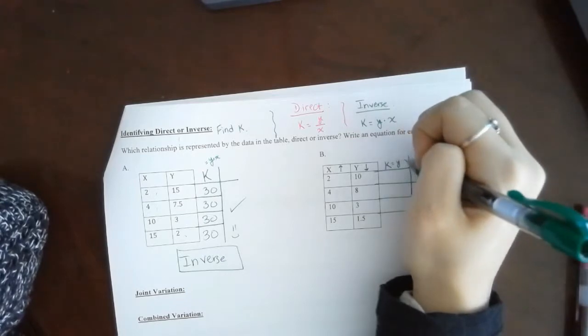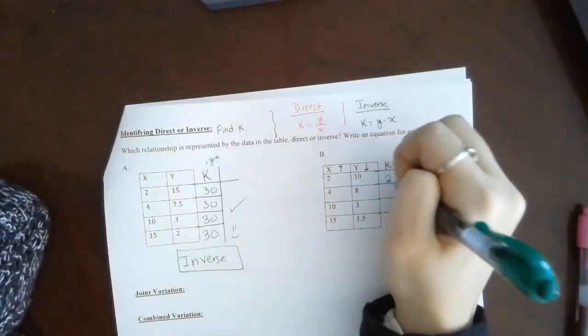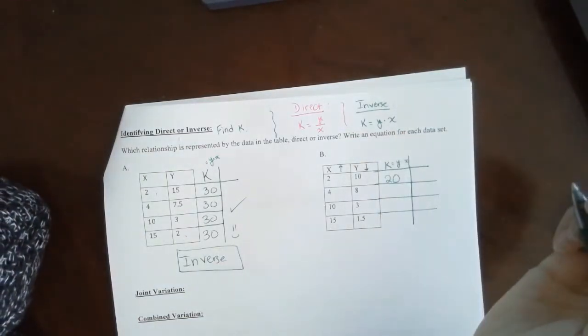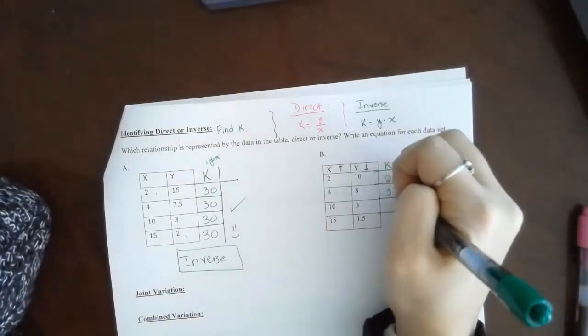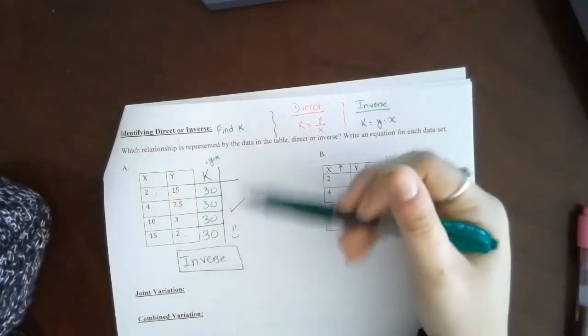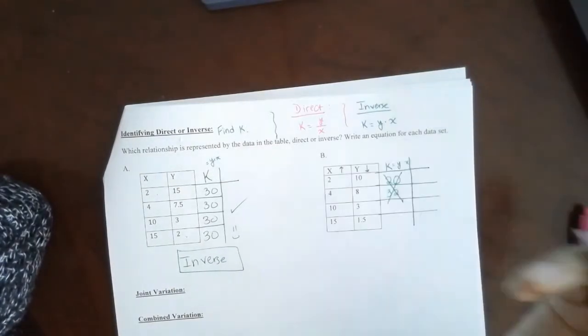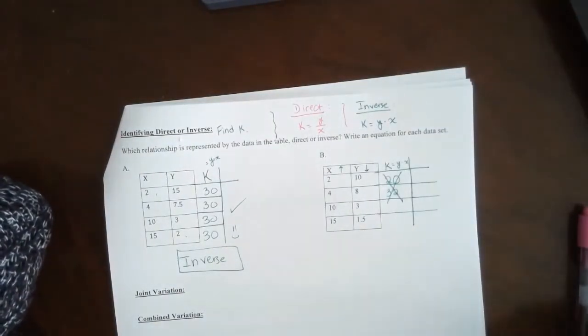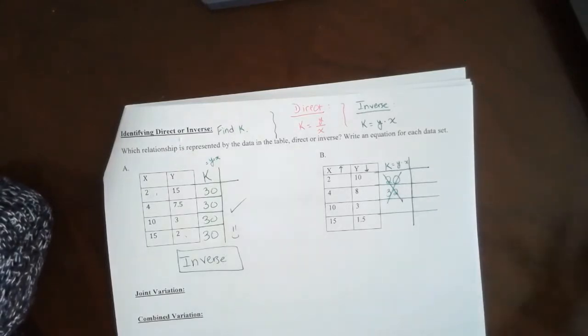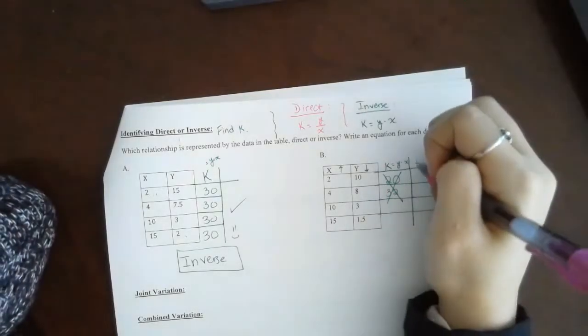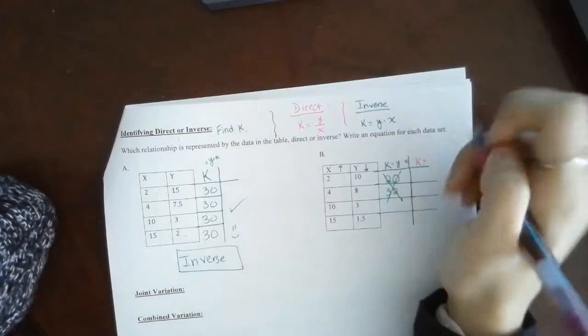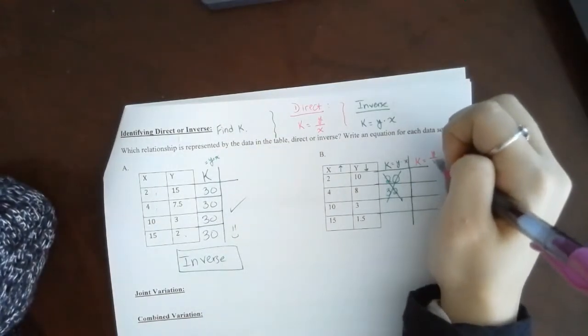So y times x. So 2 times 10 is 20, but 4 times 8 is 32. We need all the k's to be the same, so I don't have to keep going. These are different, which means it's not inverse. Now that doesn't mean it's automatically direct. We still got to check it.